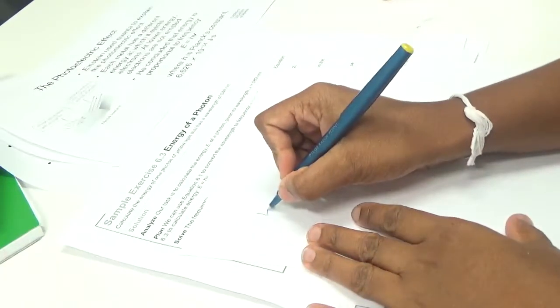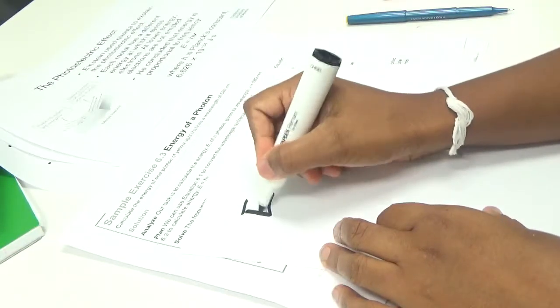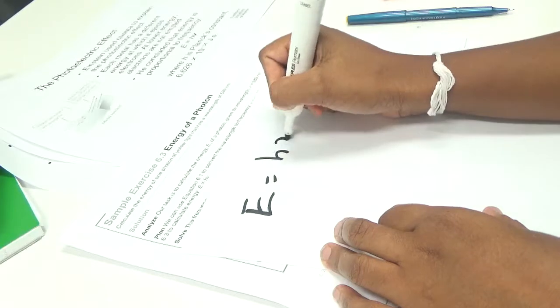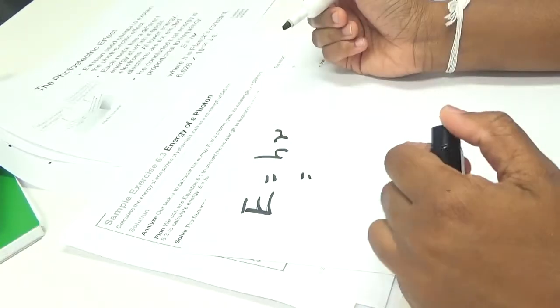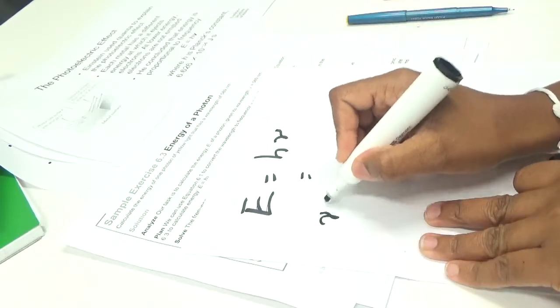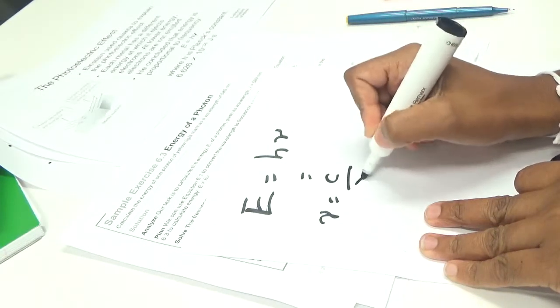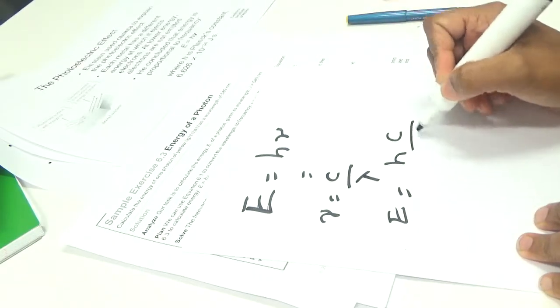You have to calculate energy, so you know you need to use the E equals h mu equation because it's associated with energy. That's how you know you need to use that equation. But this equation only has frequency. How do you relate this one to wavelength? We know mu equals c over lambda. So you can substitute: E equals h c over lambda.